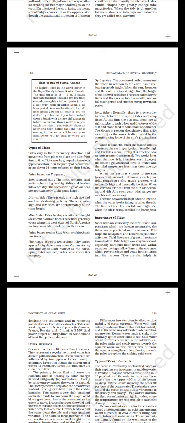Types of tides. Tides vary in their frequency, direction, and movement from place to place and also from time to time. Tides may be grouped into various types based on their frequency of occurrence in one day or 24 hours, or based on their height. Tides based on frequency. Semi-diurnal tide, the most common tidal pattern, featuring two high tides and two low tides each day. The successive high or low tides are approximately of the same height.